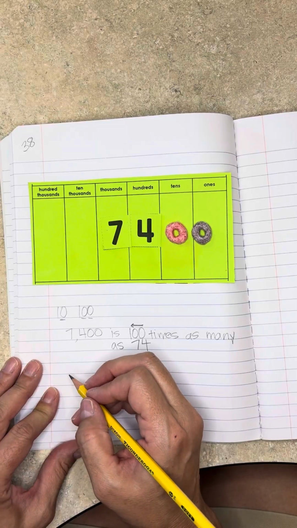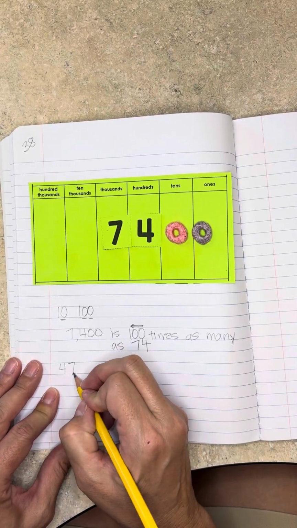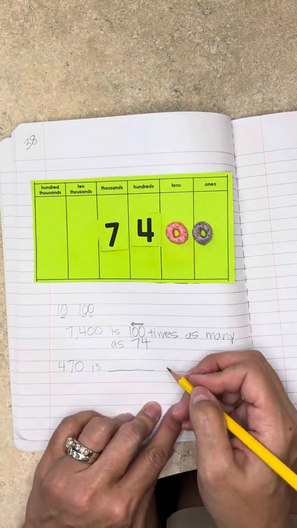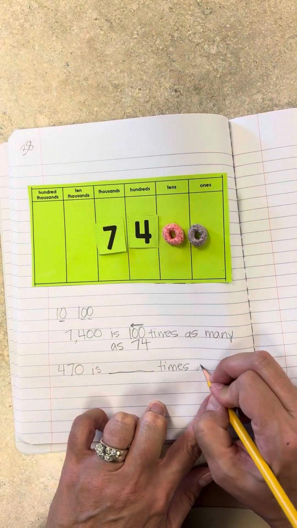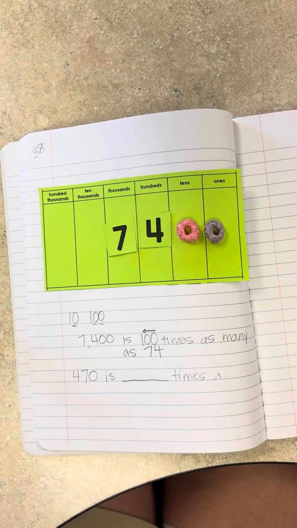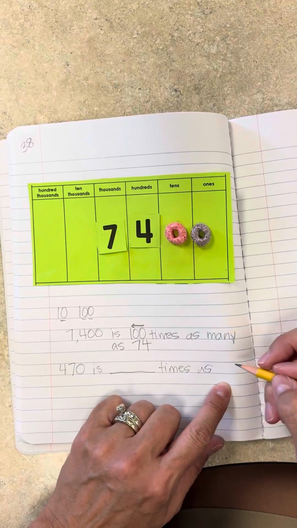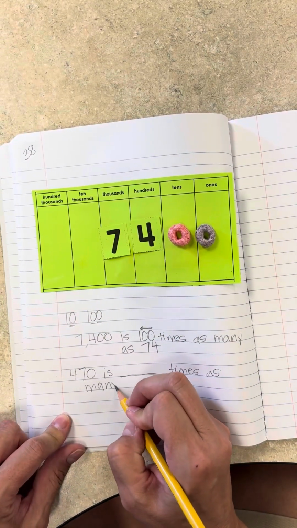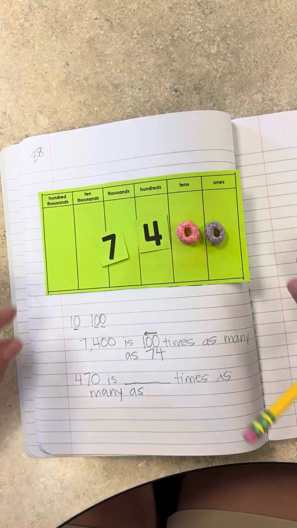All right, I'm going to give you a few to work on. The light just went out. I don't know if it'll come back on. Hopefully you can still see.